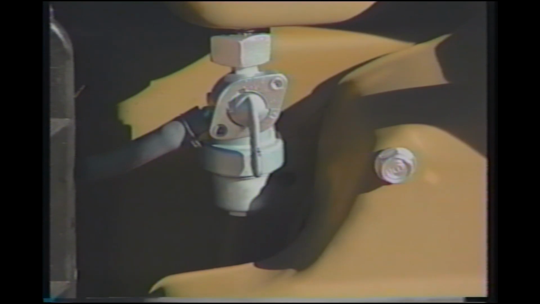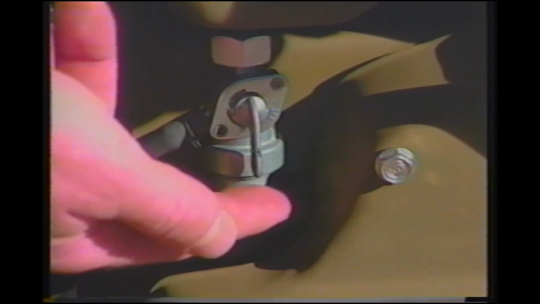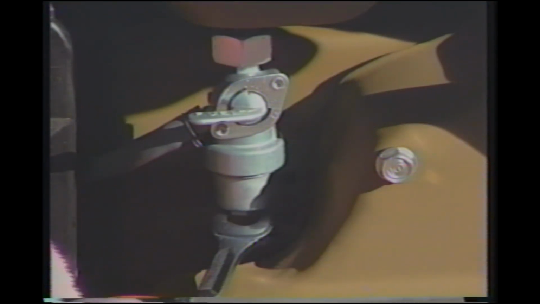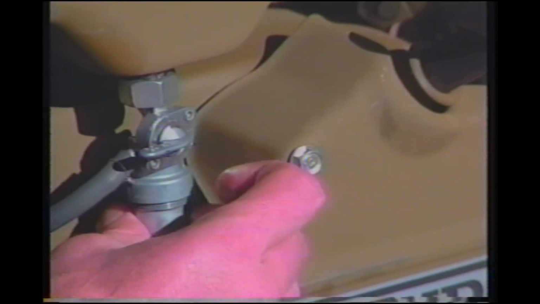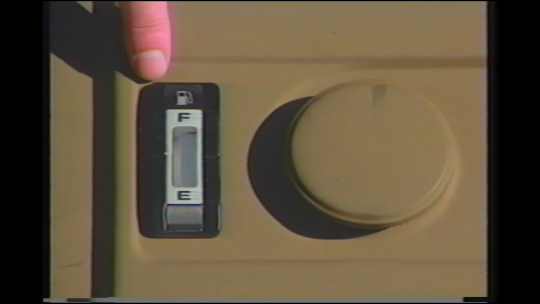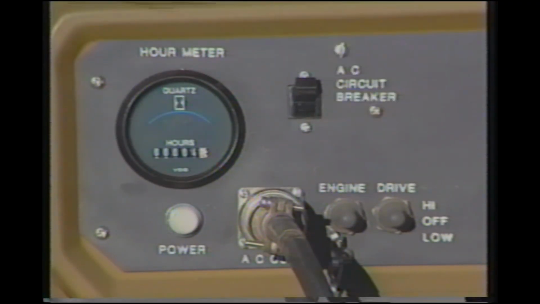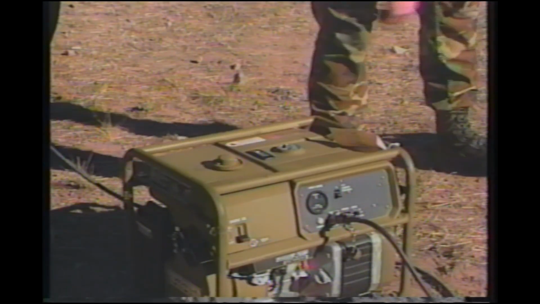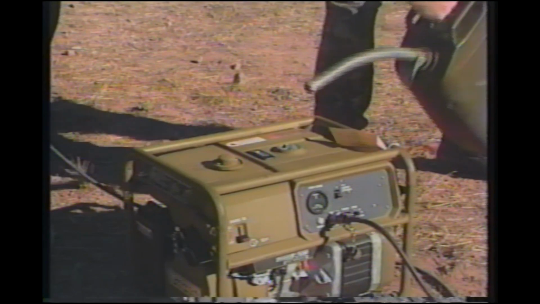Next, check the fuel filter cup. Turn off the fuel valve and remove the filter cup, taking care not to damage the rubber gasket. Clean the cup thoroughly and reassemble. Check the fuel level. If fuel is needed, turn engine switch off, remove tank cap, and fill. Once fuel is added, the fuel gauge will read in the red. Be sure to observe all fuel cautions and warnings listed on pages 2-30 and 2-31 of the manual.